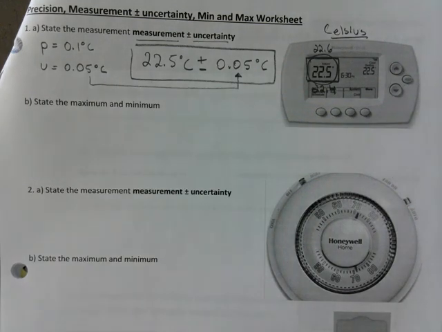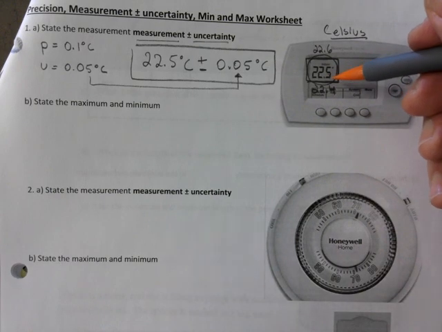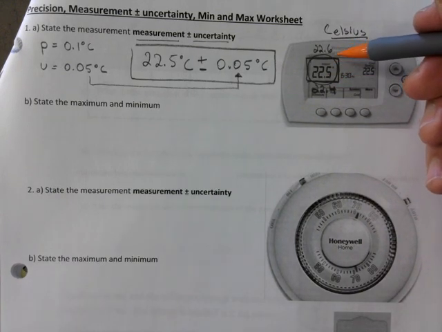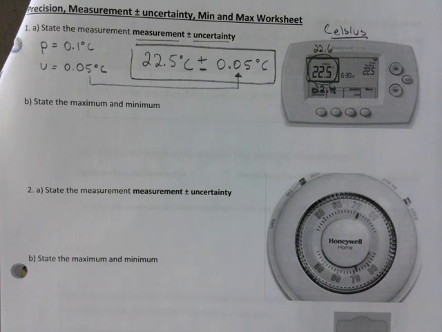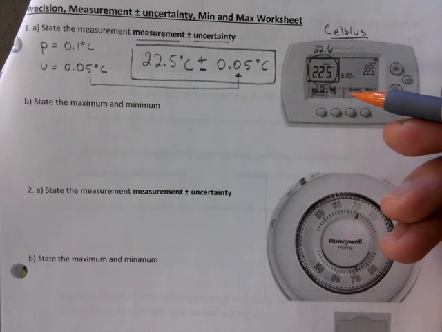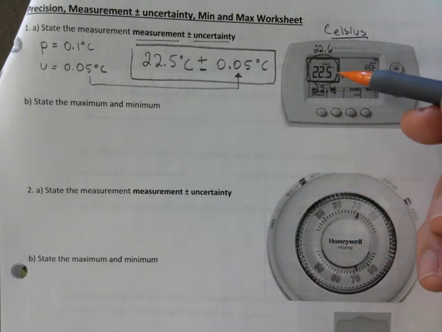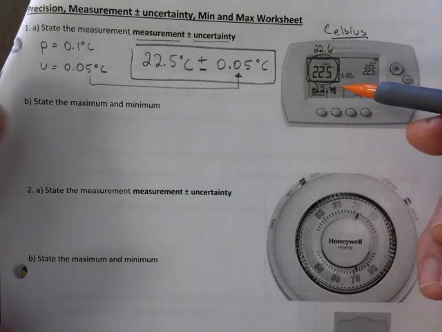So there was no ruler to go by, we just have a number to go by. And we're assuming that it's going up by 0.1. Until you actually press those up and down buttons, you don't know. So we're going to have to assume that it goes up by 0.1. It could be going up by 0.2, it could be going up by 0.5, we don't know. So just go by the number, okay?